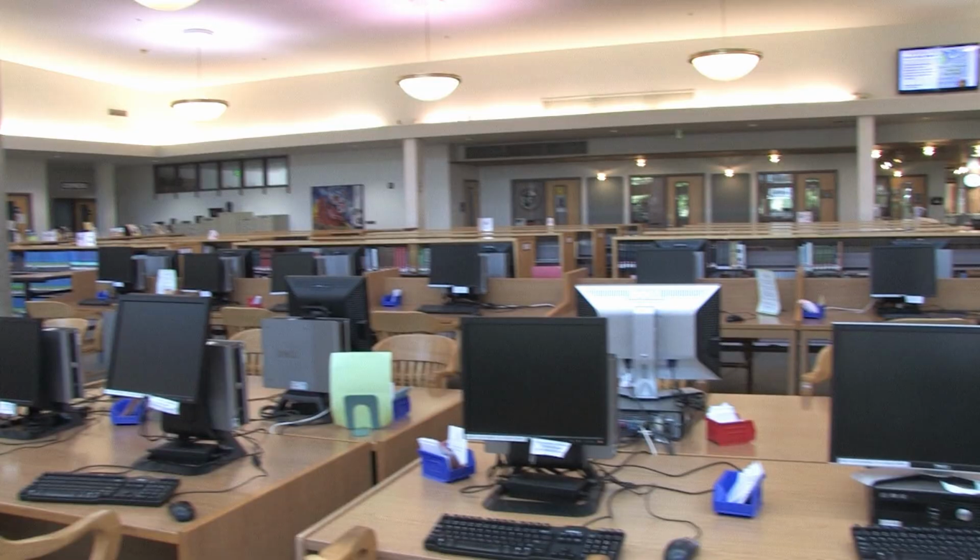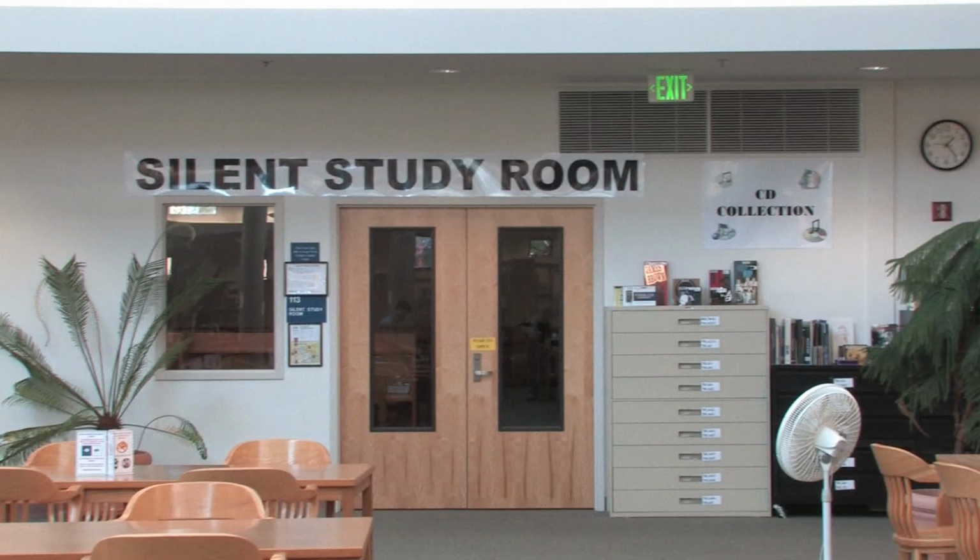Now that we've seen where Student Online Support is located, let's take a look at some other resources. The Norwood Cole Library is a quiet work area where students have access to 40 desktop computers. There are quiet study rooms. Some of them are first come, first serve, and other ones can be reserved. Also located in our library is our Media Services Lab.